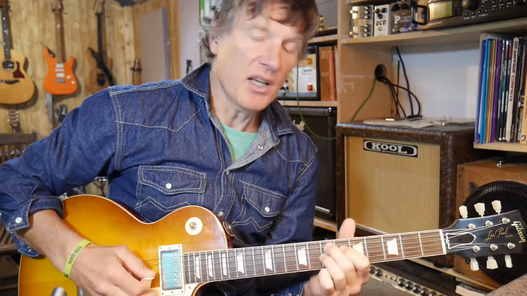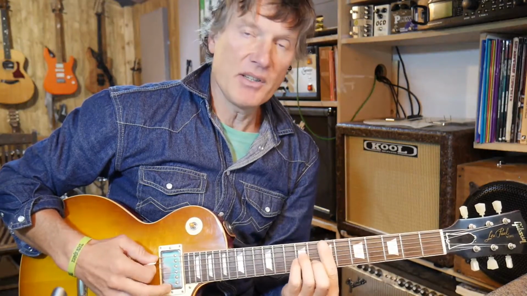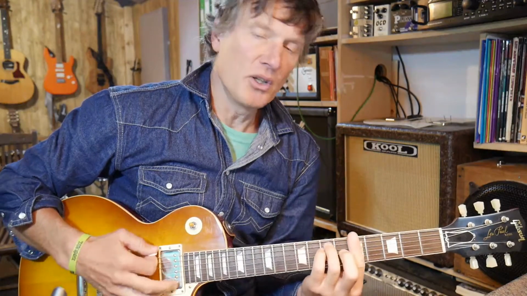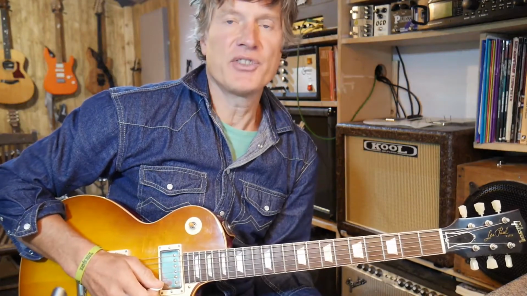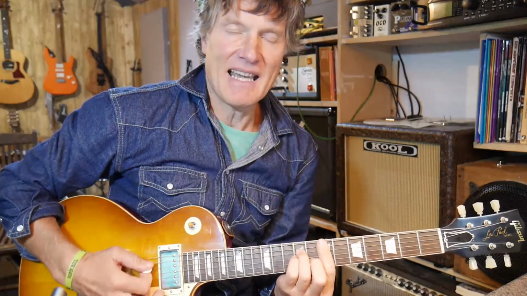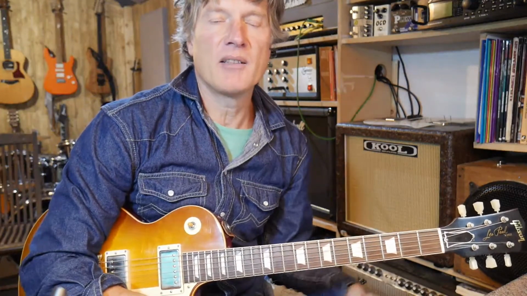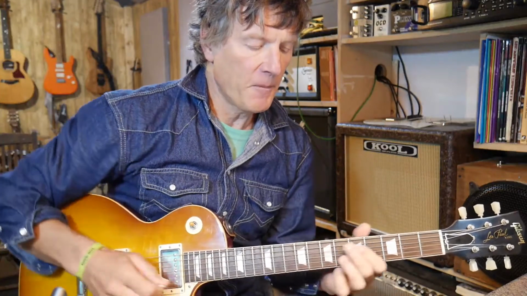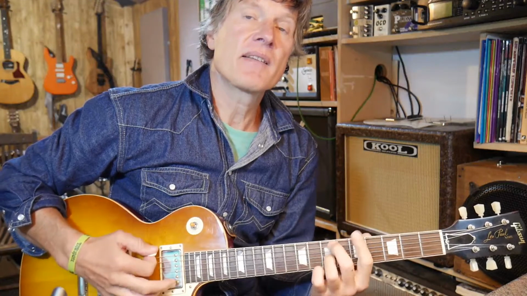Okay. Now the reason we're going to go to E7 is because E minor doesn't want to pull back to the D here. It has no resolution tendencies. It just kind of sits there. It doesn't propel the music forward, the movement forward at all. Okay. Whereas E7, it wants to go back to here. You can hear it wanting to pull.